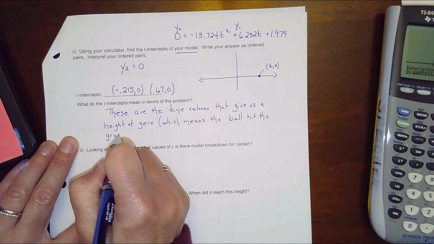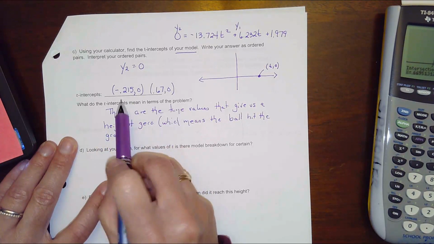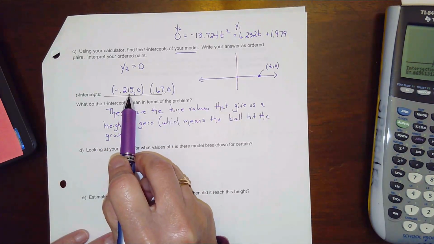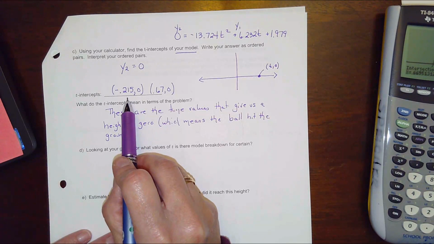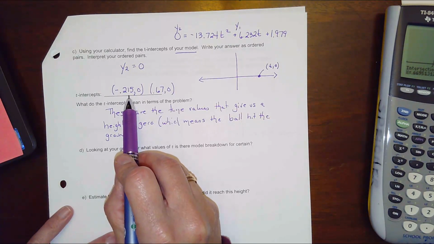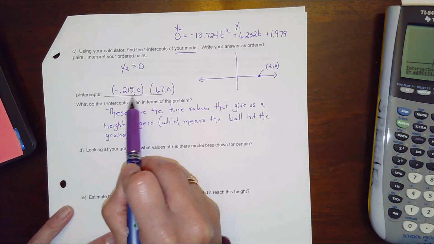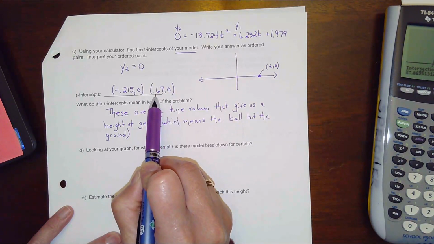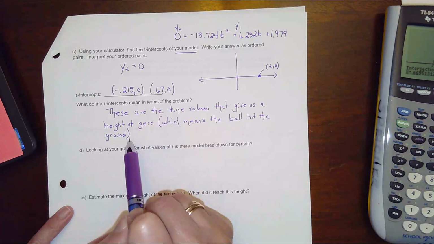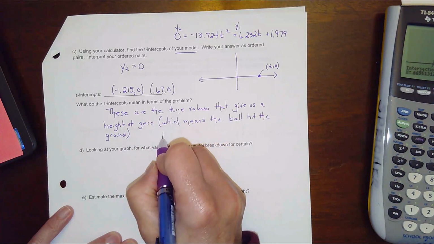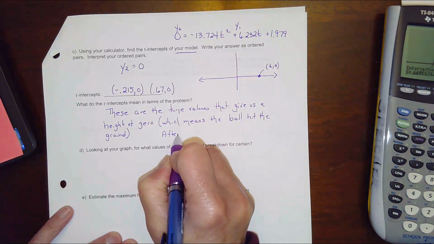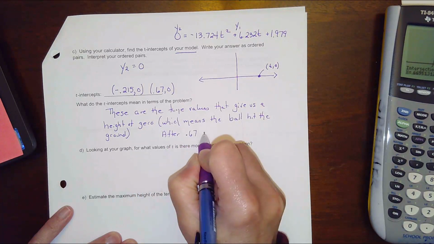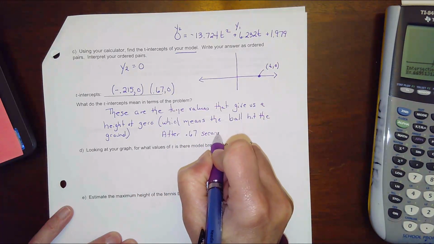Now the first one says time is negative 2.15. That makes no sense, right? We can't have a negative time value. So this one provides us with some model breakdown. This one, however, is a perfectly reasonable answer. So after 0.67 seconds, the ball hits the ground.